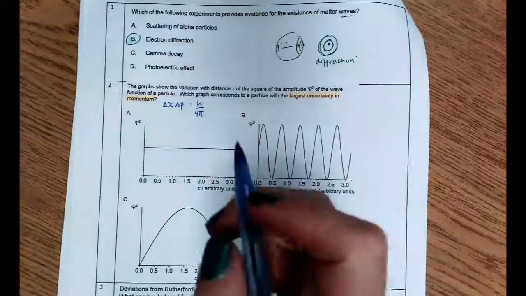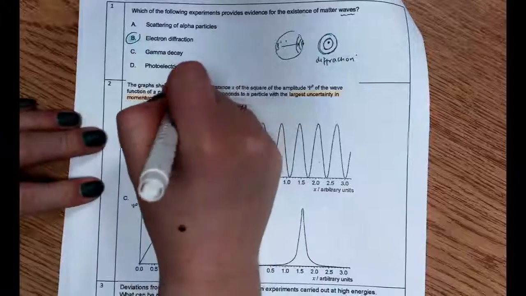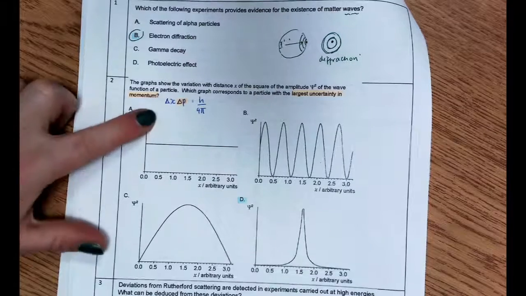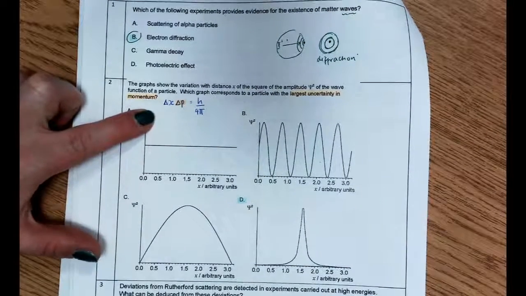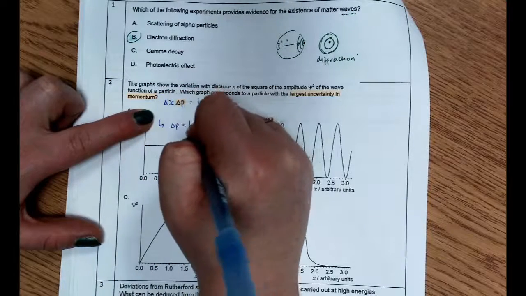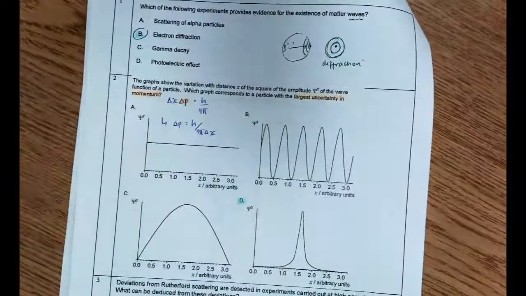Now, delta p is the uncertainty in momentum. So I can rearrange this to get delta p by itself: delta p must be equal to h over 4 pi delta x.